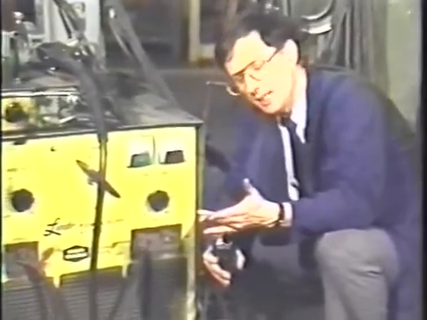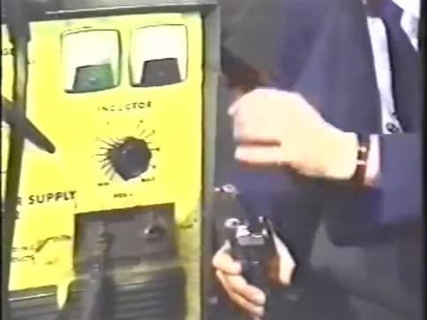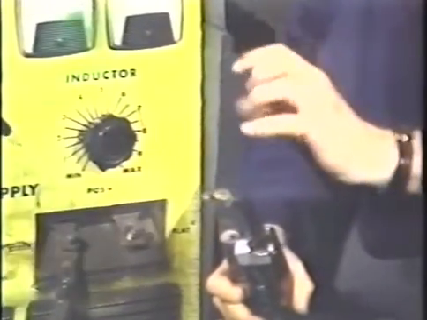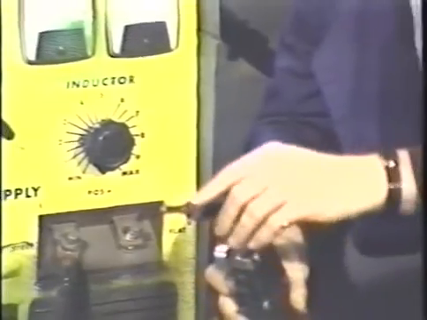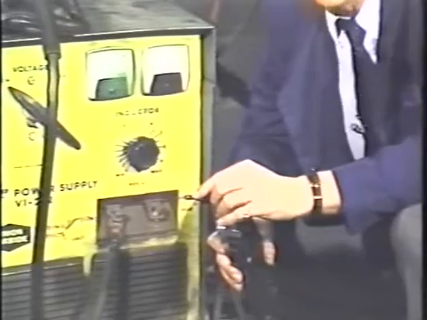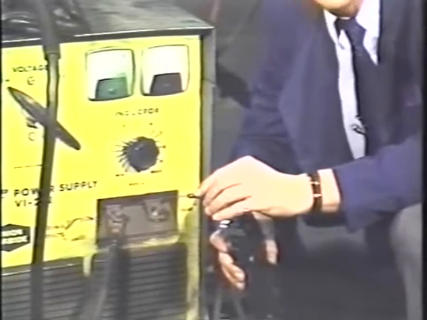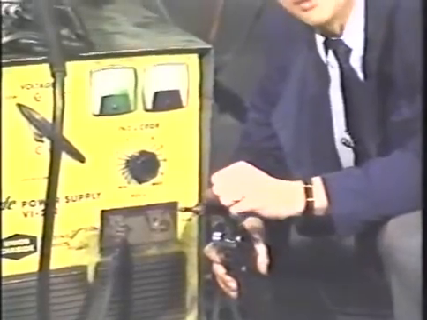The faster that the wire is fed through the torch, the more amperage or current it can draw from the power source. Now you've got to remember that the current actually is fed into the wire just about 1/4 of an inch from the end of the contact tip, so it hasn't got far to travel.